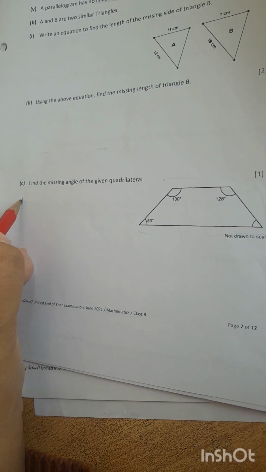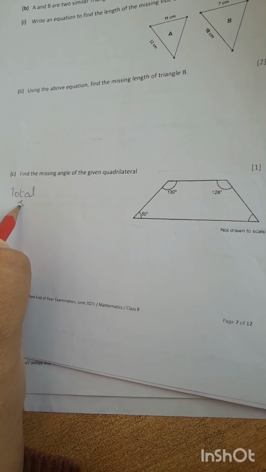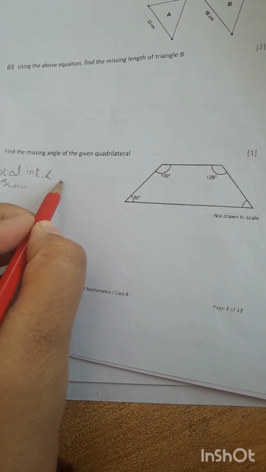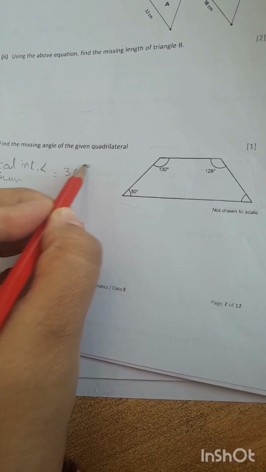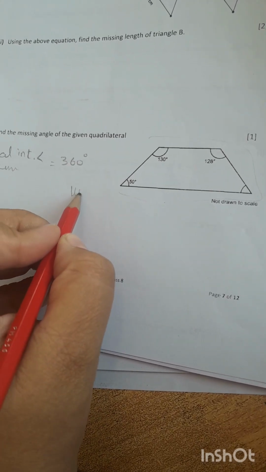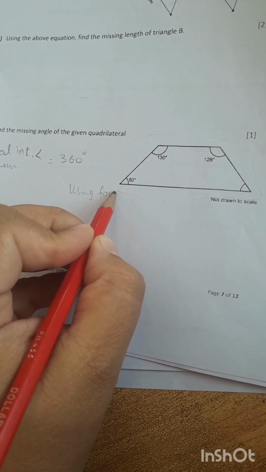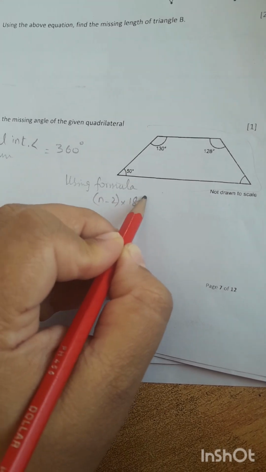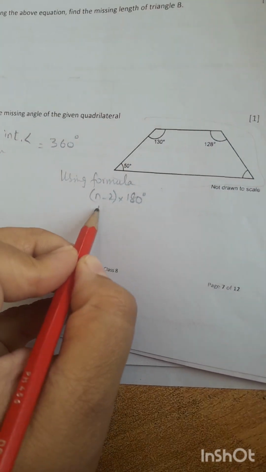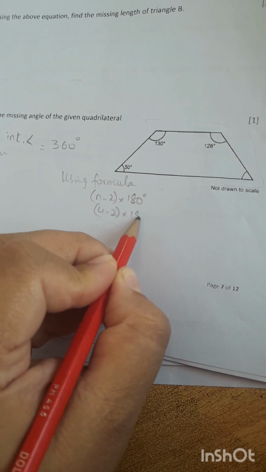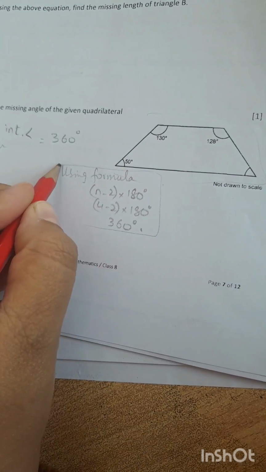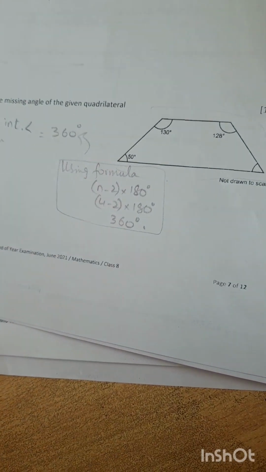So there is a missing angle you need to find for the given quadrilateral. We all know that the total sum of the interior angles of a quadrilateral is 360 degrees. We can find it through the formula also. The formula for the interior angle sum is (n minus 2) times 180. In this shape, n is 4. n basically is the number of vertices of the shape. So 360, because 2 is multiplied with 180. Now we can write down the angle sum of the quadrilateral.